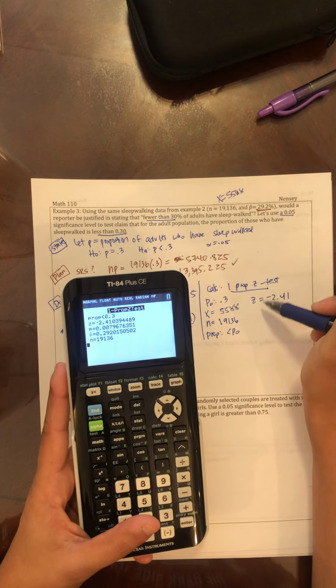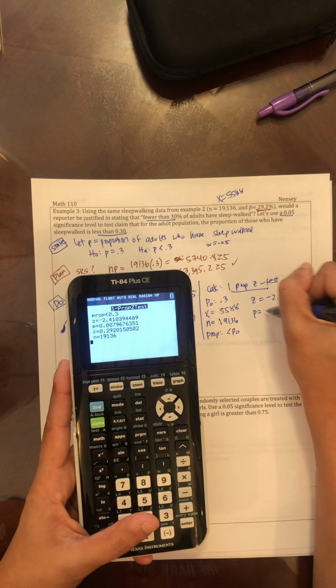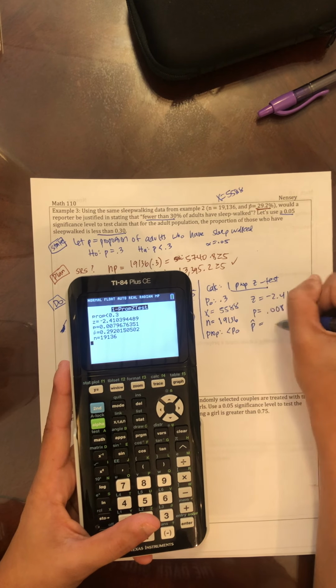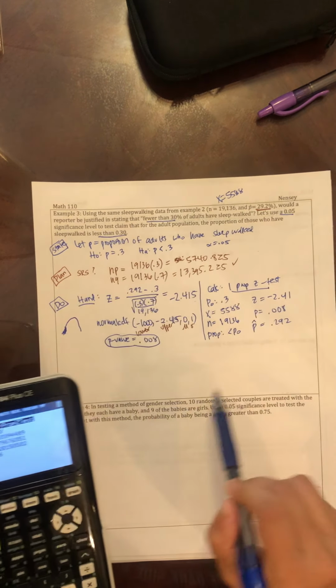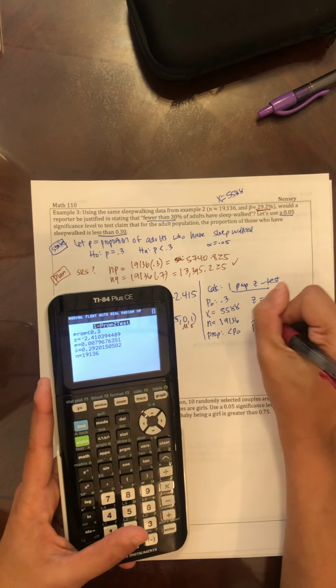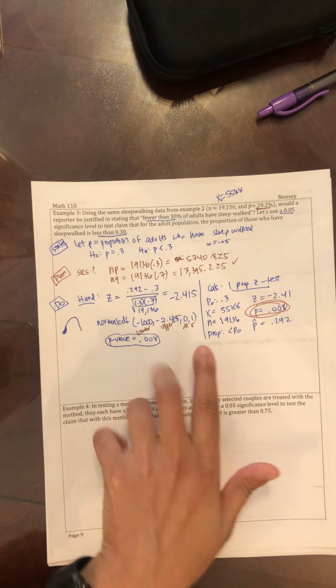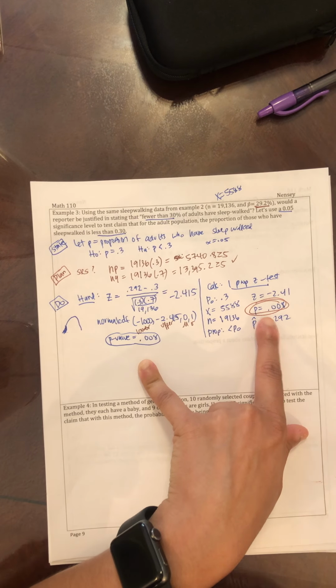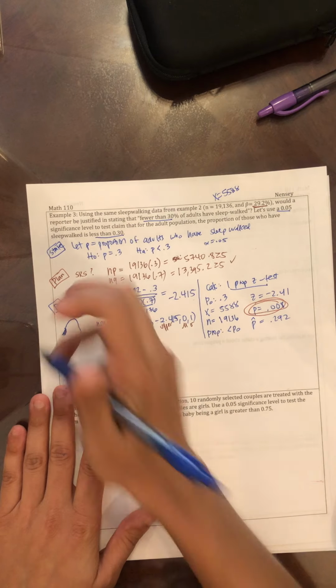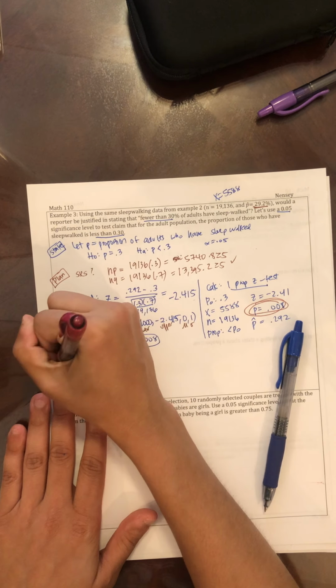Our p-value is 0.008. Our p-hat value is 0.292, which is what essentially we got, and then I already have my n value. But the key idea is this value right here. And if you again look at these two values, they're exactly the same, and so we know we did them right. Okay, so that's our state, our do. Let's go ahead and state, plan, do, conclude.